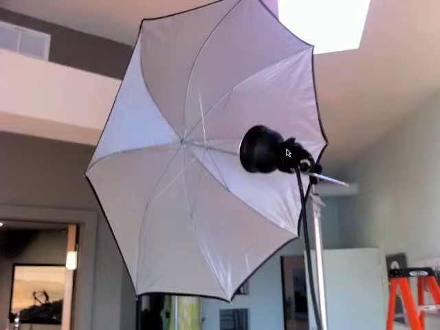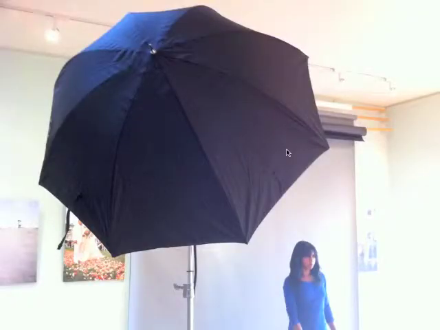Okay, so now we're going to move on to an umbrella. This is about a 36-inch umbrella. It's fairly large. And here it is from the back. And here it is in use. And notice now the hot spot has moved from off to the left. We've got this hot spot right in the middle here. And it's actually a fairly large hot spot. It's not as tight as just the bare reflector. And here it is in use.